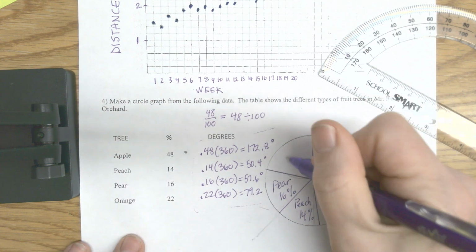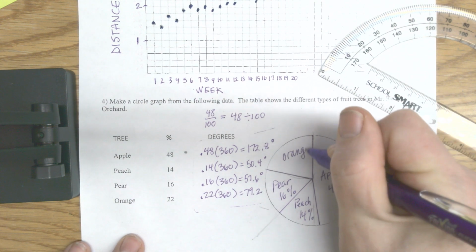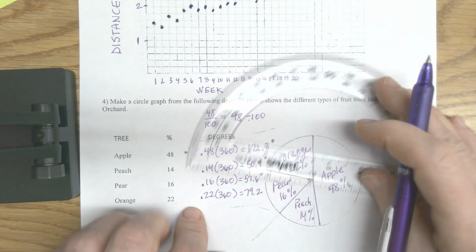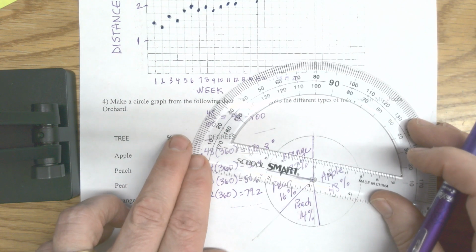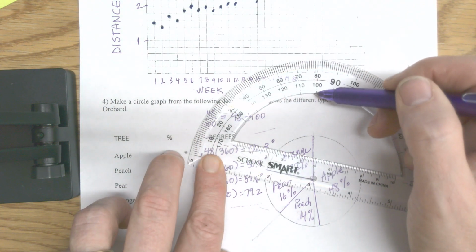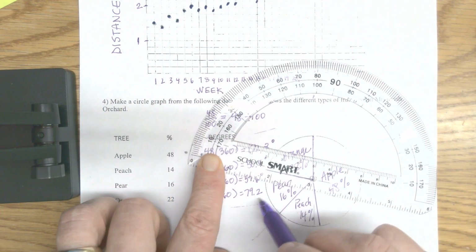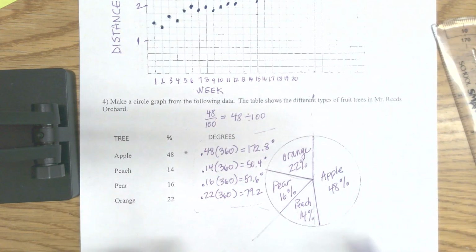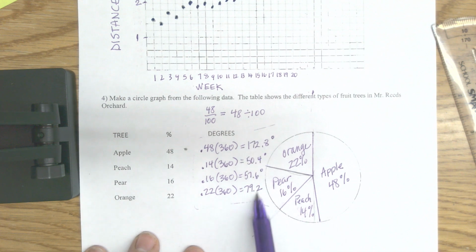And the last one that's left is the oranges. It should be about 79 degrees. So if you want to check it just to make sure you did all right, that last one should be again up here, and it's about exactly what I wanted it to be, about 79 degrees. Brings me back to the beginning. And that's your goal when you do it. That's why you have to watch these and make sure they get to 360.